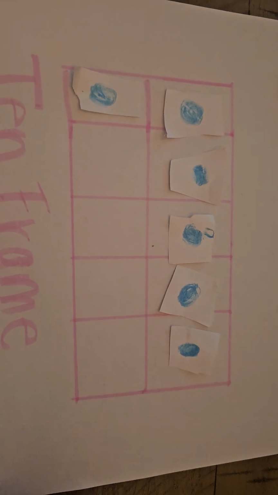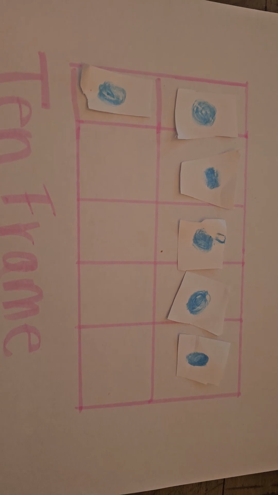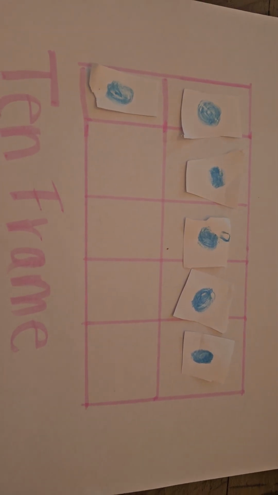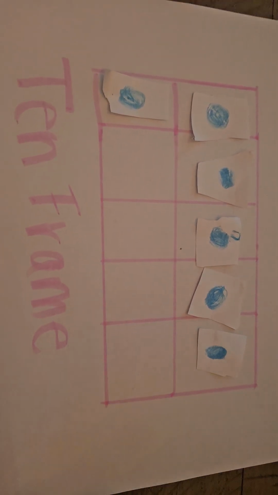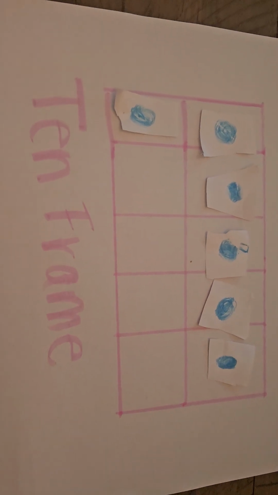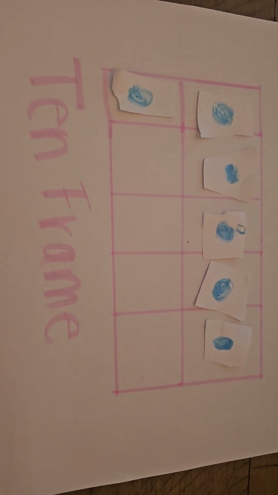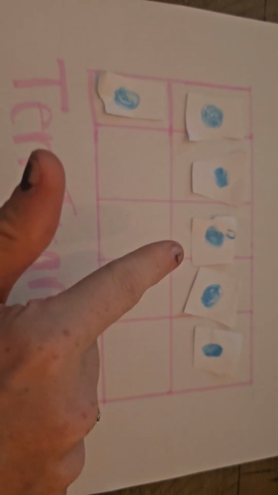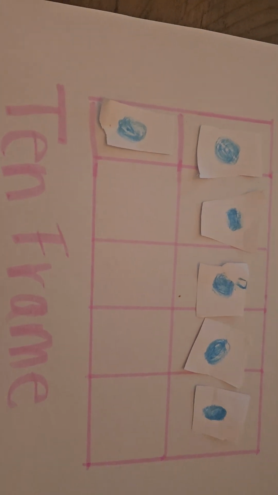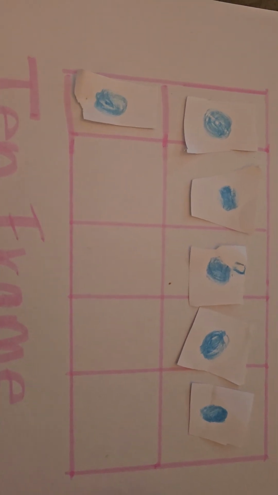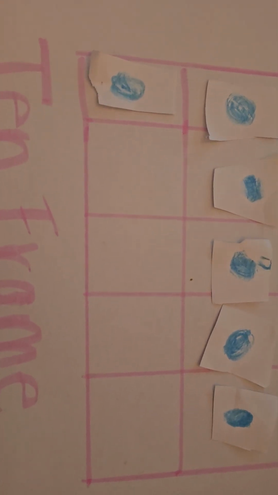there are 6 frames marked within my 10 frame. And for them, I want them to be able to identify that there are 6 frames filled in my 10 frame, which shows the number 6. But also, for further thinking, they can see that there's 6, but how many more would it take to fill up our 10 frame to make 10? Well, we could say 1, 2, 3, and 4. So that they would know that the 10 frame would need 4 more to make 10, to complete a 10 frame. And that would also give them a further understanding of how the 10 frame works.